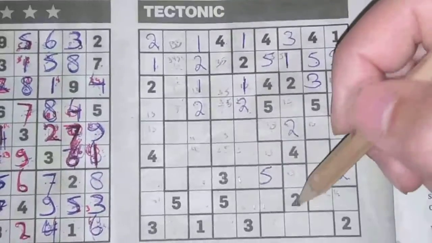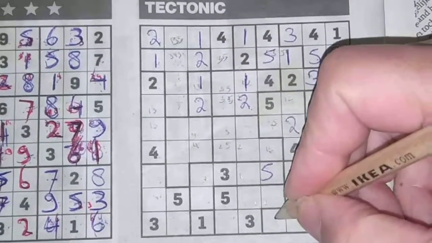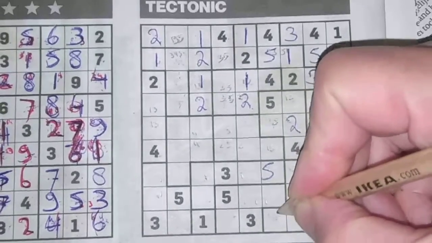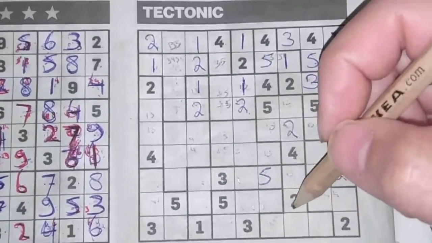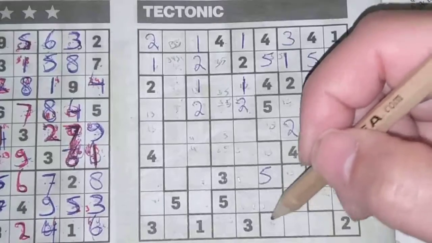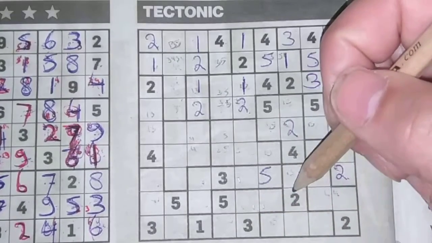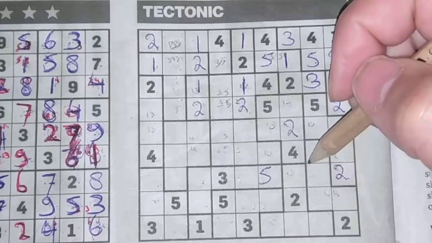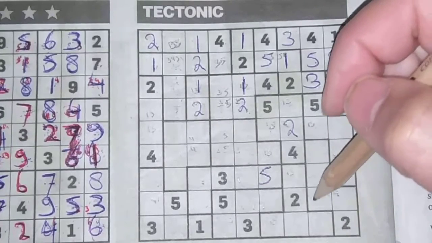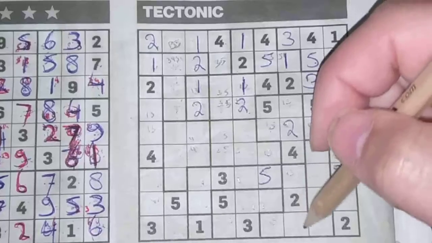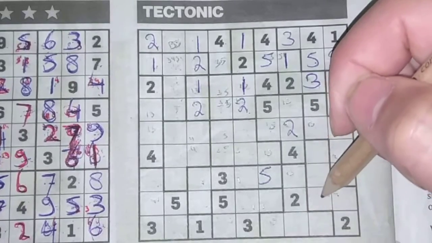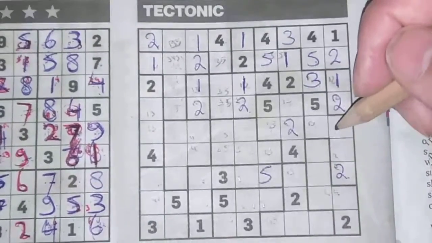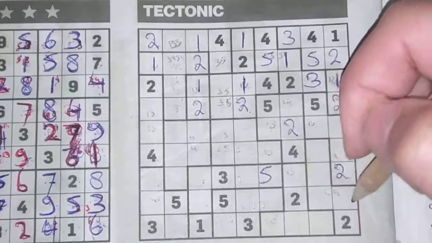So 1, 2, 3. Here can only be the 4 or the 5. The 4 cannot be here.